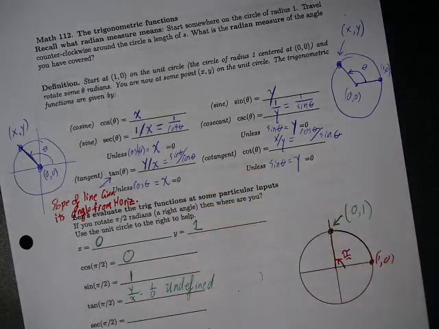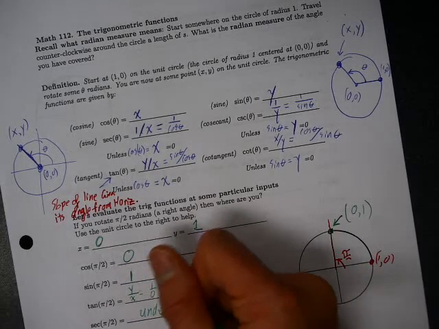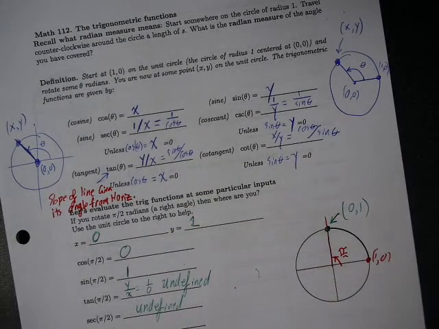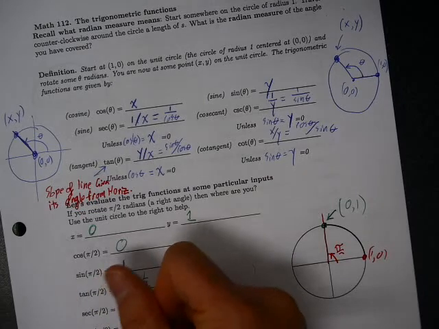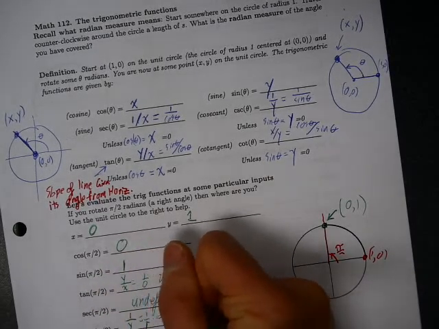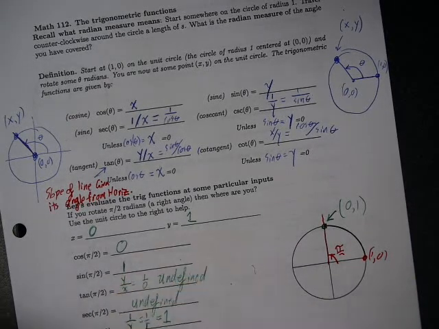What's the secant of pi over 2? Also undefined. Cosecant of pi over 2. 1. So that'll be 1 over the y coordinate. That's 1 over 1. That's 1. Cotangent of pi over 2. 0. People feel pretty okay about that?